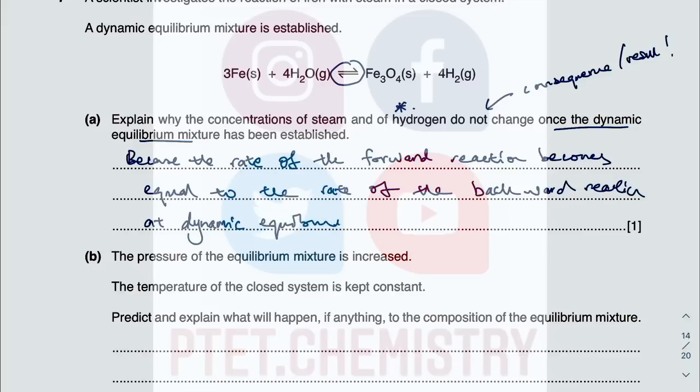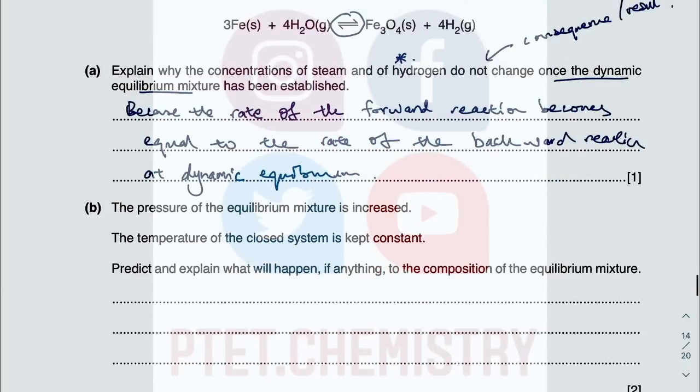Okay, dynamic equilibrium. As a result of that, the concentration of the reactant and the concentration of the product are not changing once you reach dynamic equilibrium. Okay, they do not need to be equal, but they do not change anymore. Now the pressure of the equilibrium mixture is increased, but you keep temperature constant. Because you keep temperature constant, we don't have to worry about exothermic or endothermic.